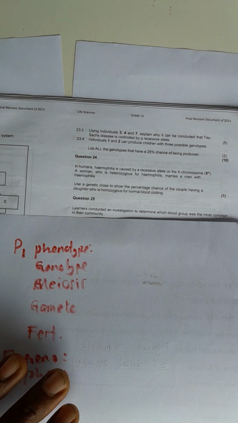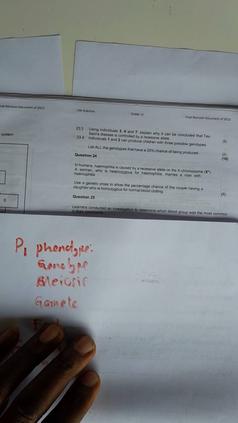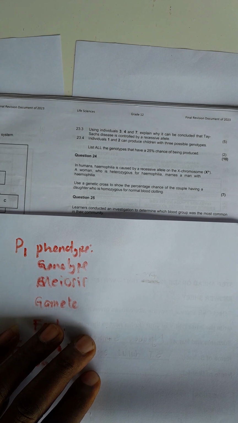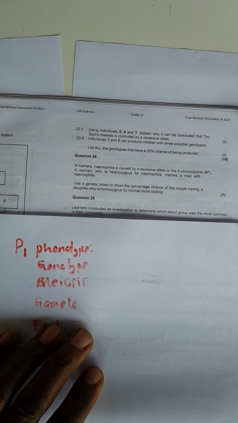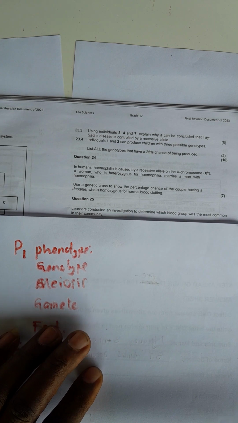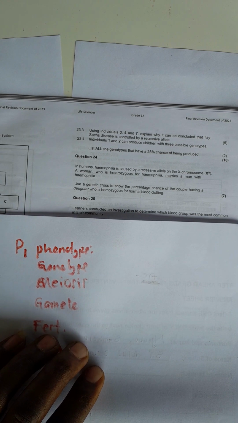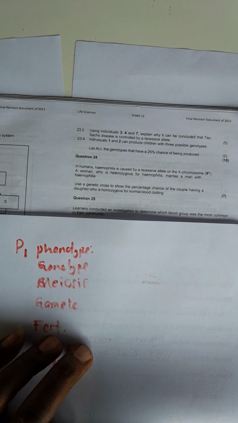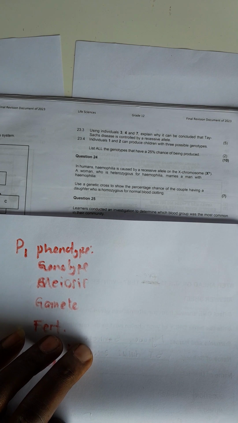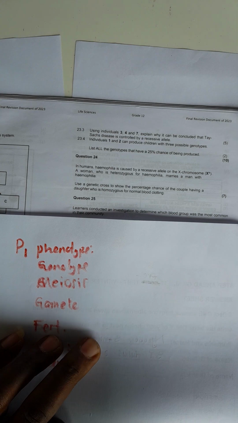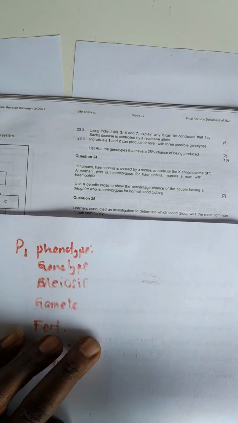So we've been told that hemophilia is caused by a recessive allele. So in this case, we have to use the X chromosome, X and Y, because this is a sex-linked characteristic. Okay, so we are told also that a woman is heterozygous. So we must underline with a pencil the heterozygous. So what does it mean, the heterozygous?